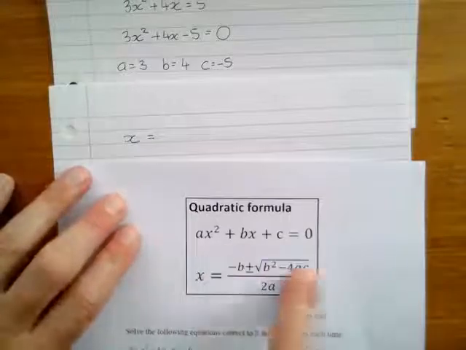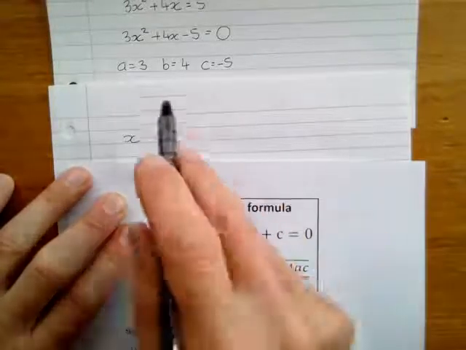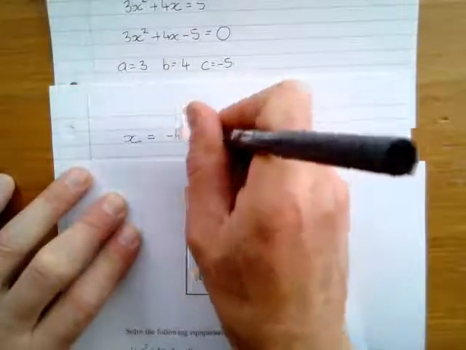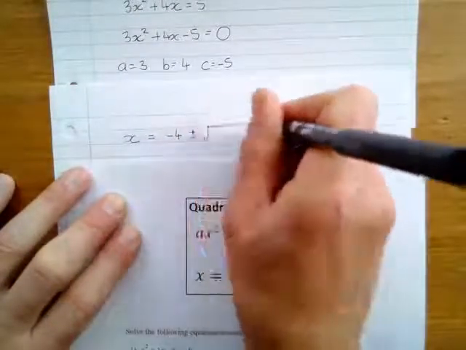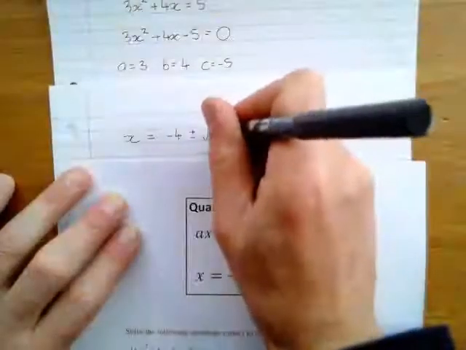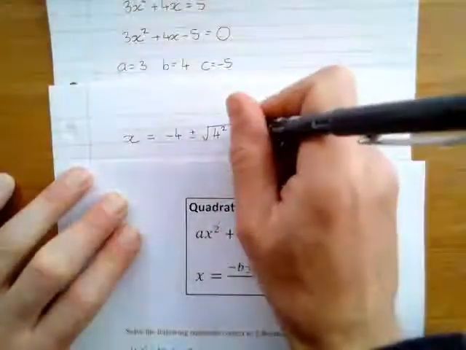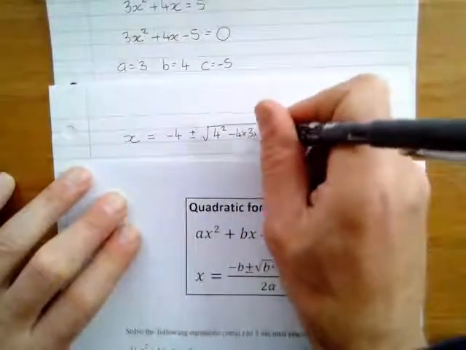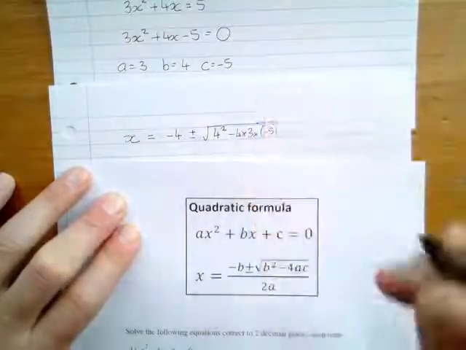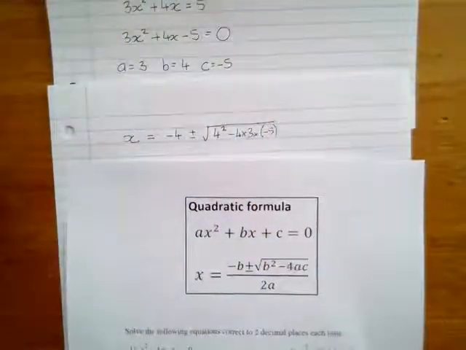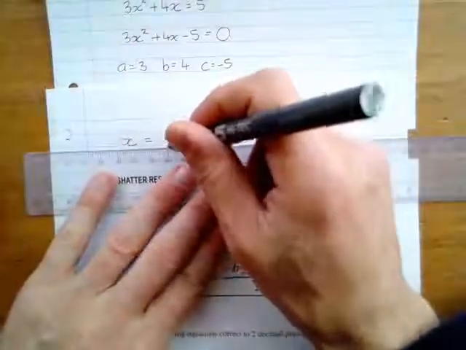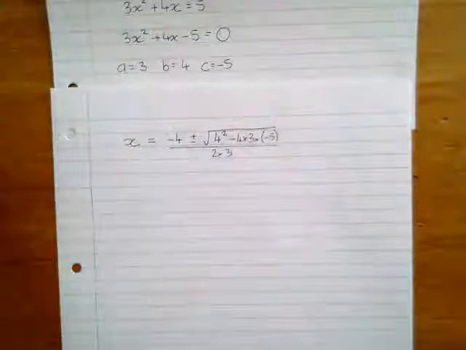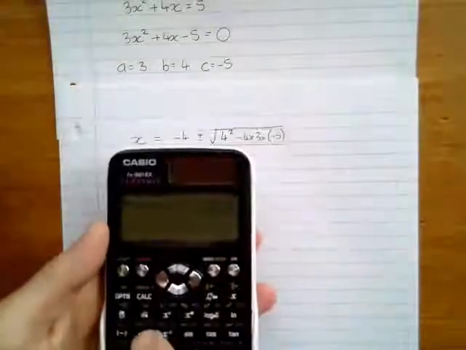Alright, it's this formula here. Okay, and so I've got A is 3, B is 4, and C is 5, and I'm putting the numbers into there. So minus B, so this time minus 4 plus or minus the square root of B squared. No bracket required this time because it's positive. Minus 4 times A, which is 3, times C, which is minus 5, like that. All divided by 2A, which is 2 times 3. There we go. So I'm now going to type that in on the calculator.